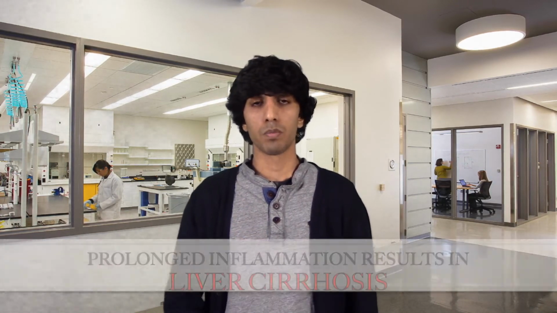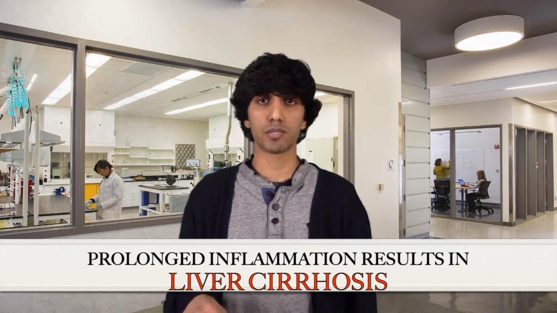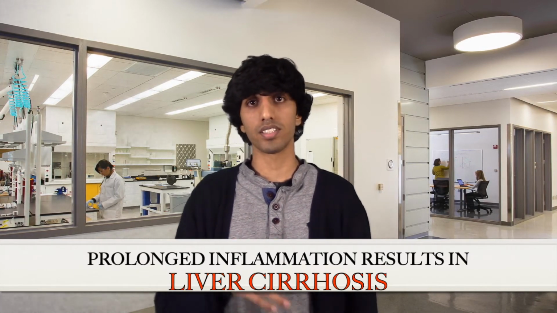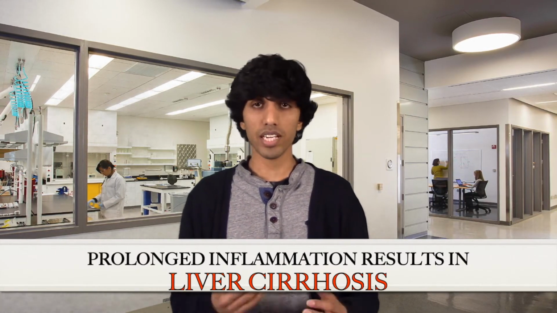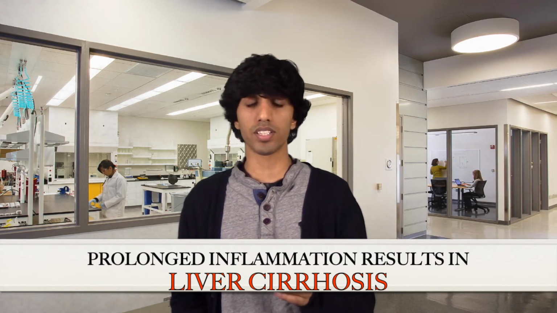As the virus continues to replicate, the immune system will continue to try to remove it. Unfortunately, this leads to inflammation within the liver. Prolonged inflammation over the span of decades is what results in scarring of the liver tissue, eventually leading to cellular degeneration, known as cirrhosis of the liver.